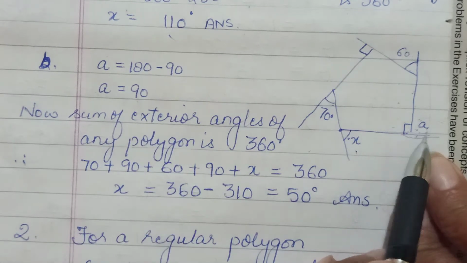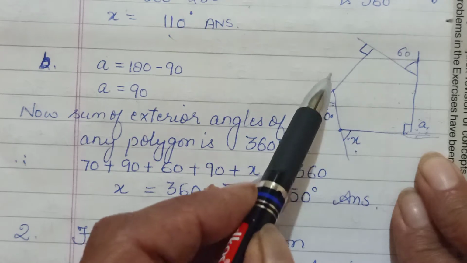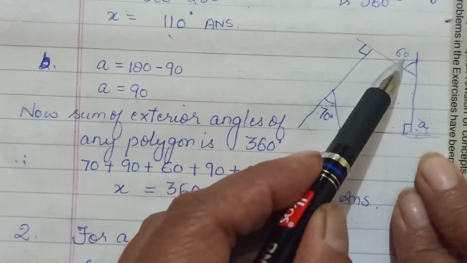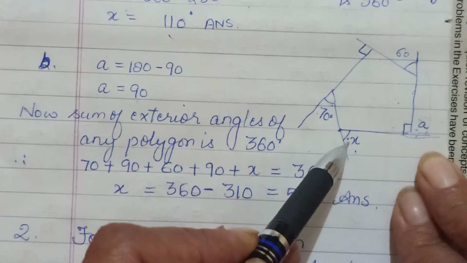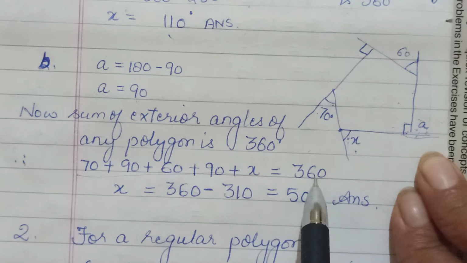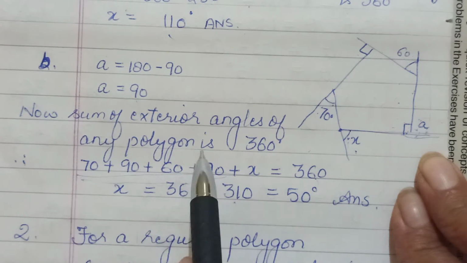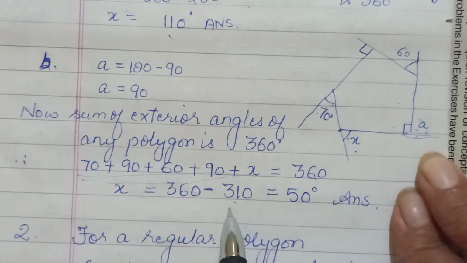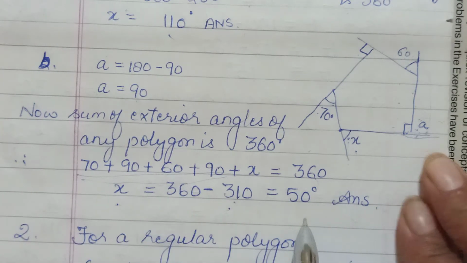Now if I know all the exterior angles, then the sum of these exterior angles: 70 plus 90 plus 60 plus 90, this we had worked out, plus x. These are all my exterior angles. Their sum should be equal to 360. If you add all these, that comes out to be 310. If you take it to the other side of the equation, it becomes minus 310. So your measure of x has come out to be 50 degrees.